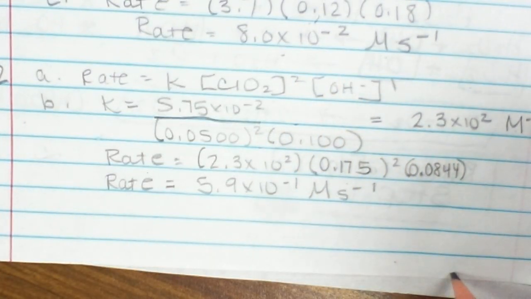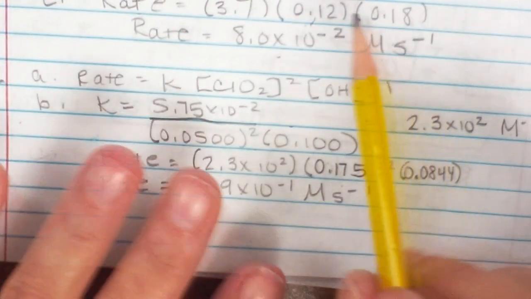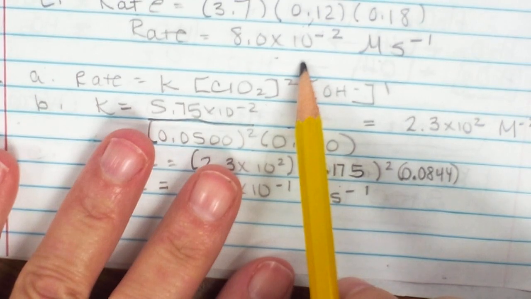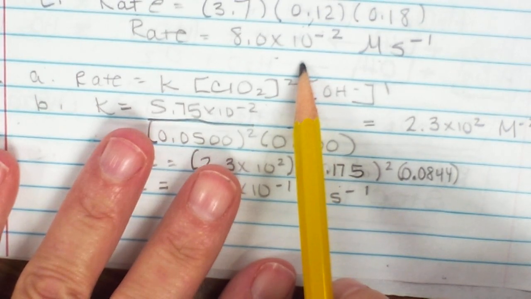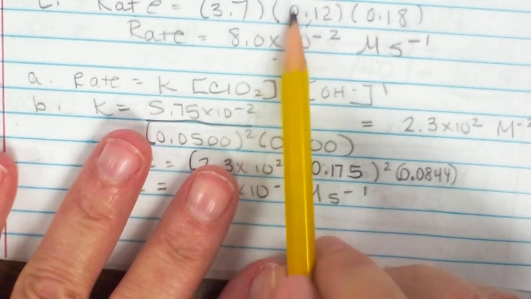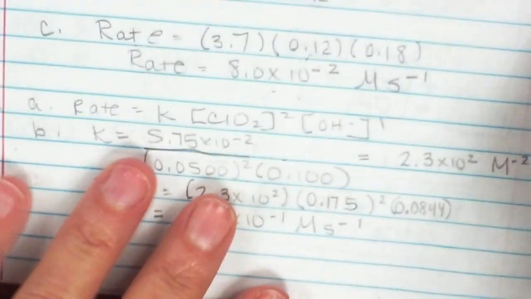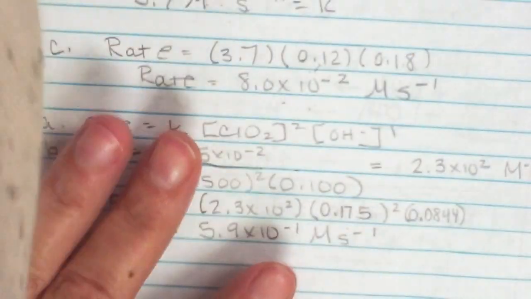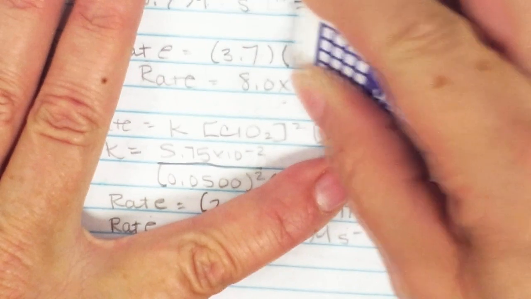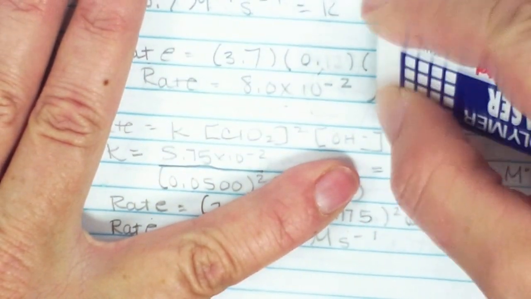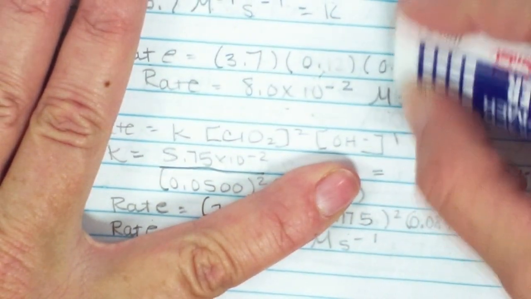I got a kind of similar answer. I ended up getting 8.2. Yeah, 8.2. Right, but you plugged in 0.15 here, so that's what I should have done. I just plugged in the wrong thing. Hang on. I don't know why I did that. Oh, because I did that up here. I just plugged in the same number.